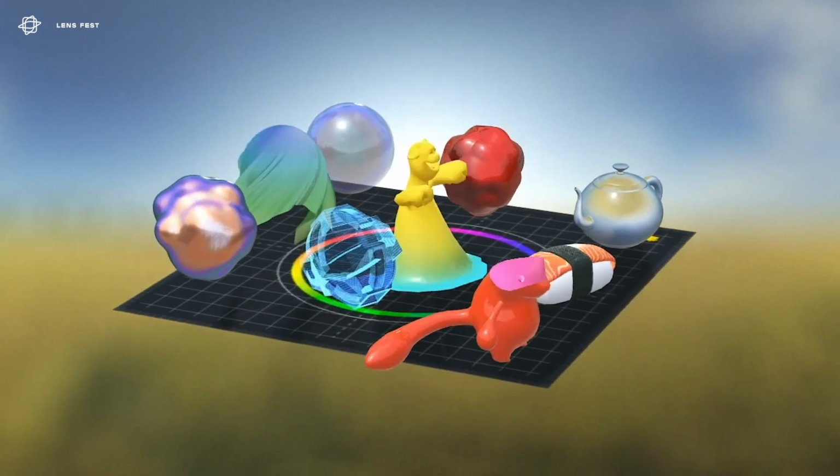We have particle systems, we have animated textures, video textures, anything that you want to do to overlay or transform your world around you.